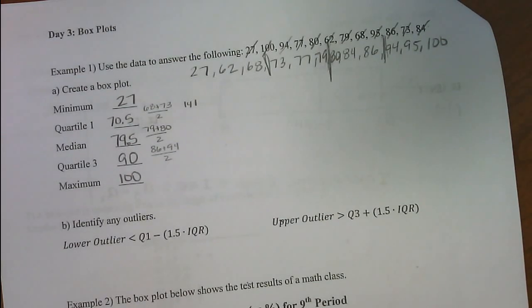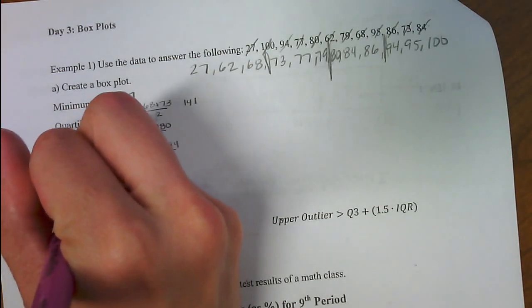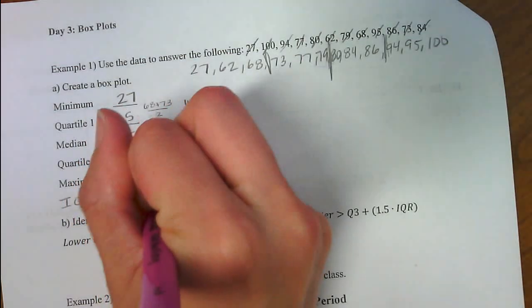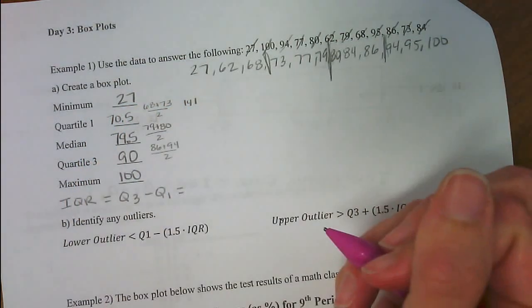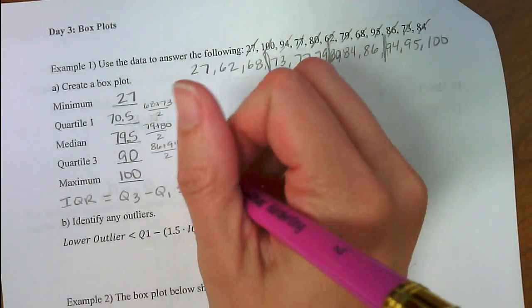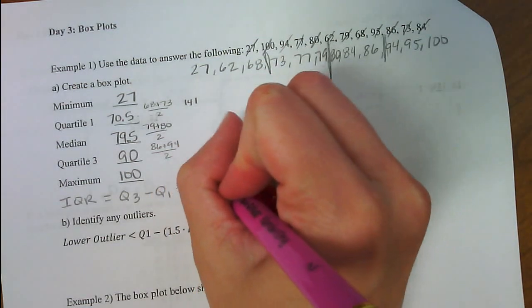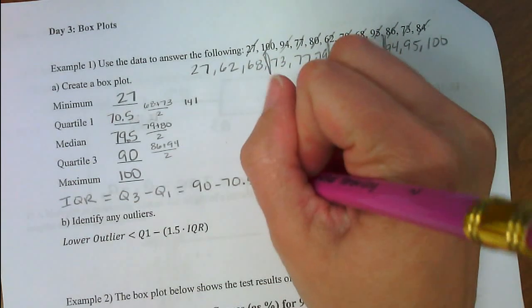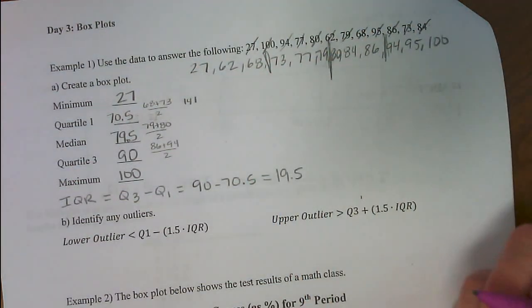Okay, they did not ask me to calculate my IQR, but I'm going to need that for the next step. So I'm going to write that down here. IQR is Q3 minus Q1. So I'm going to have 90 minus 70.5, which is going to give me 19.5.